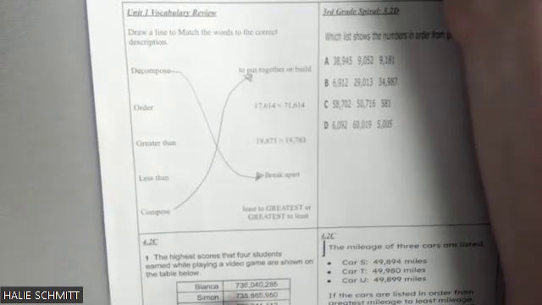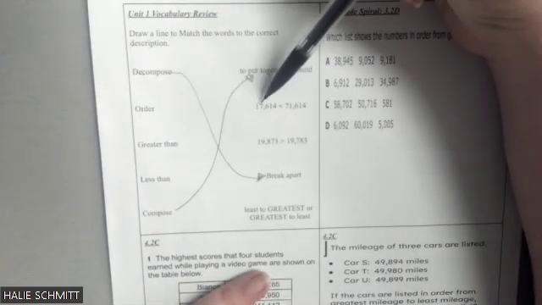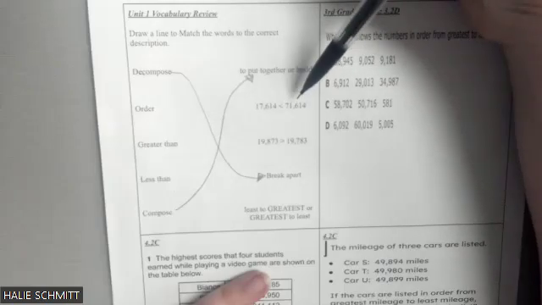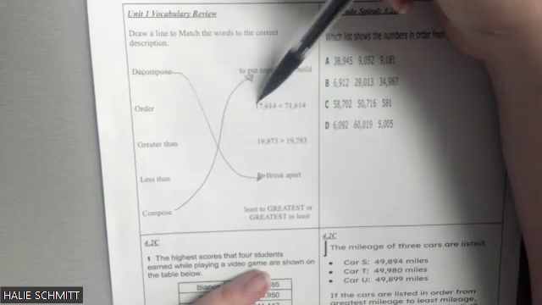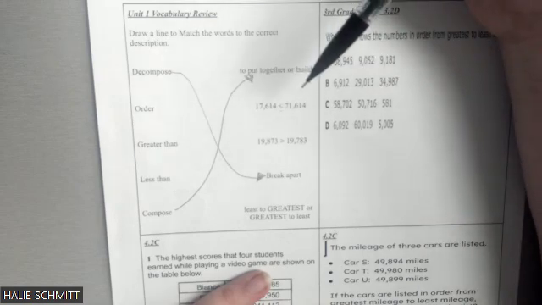Alrighty, now we are then going to look at the next number over here. It's 17,614 and 71,614. So just looking at our place values, we have a 1 in the 10,000s place and a 7 in the 10,000s place. Which one's going to be greater?